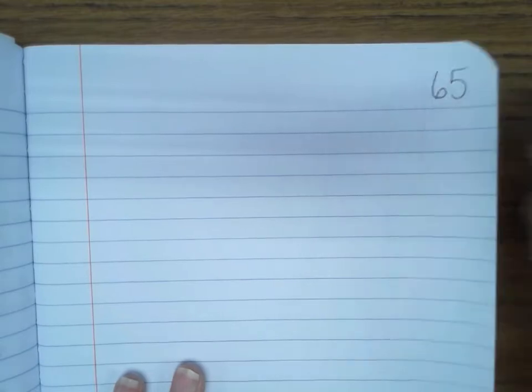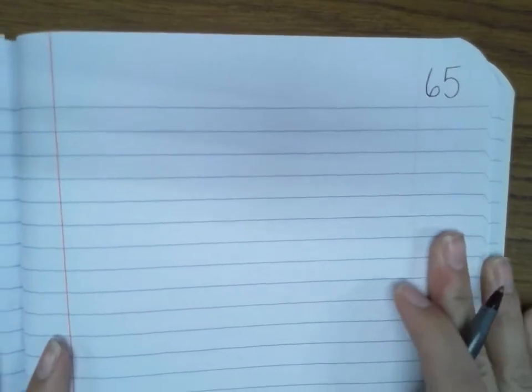This is page 65 of your math journal. Okay, this one's going to have a little bit different title than your book does for the lesson.